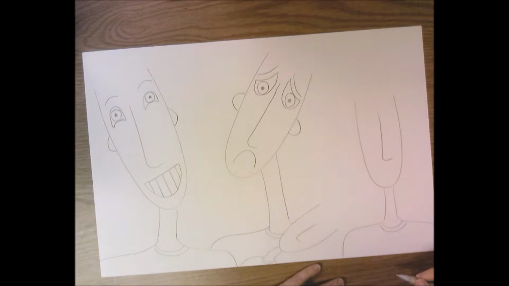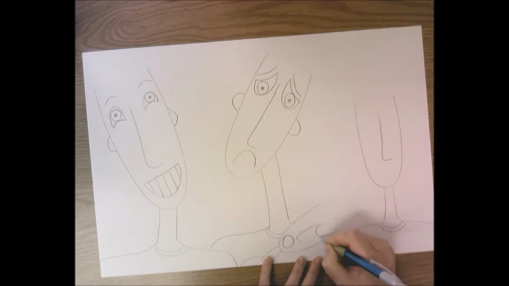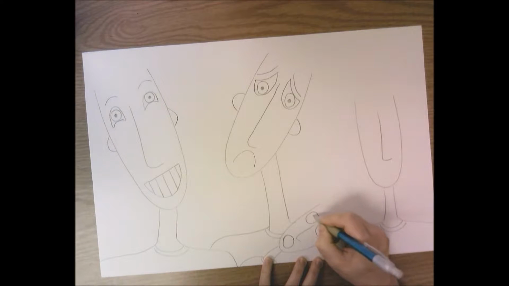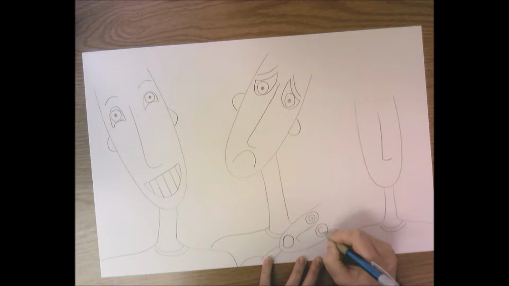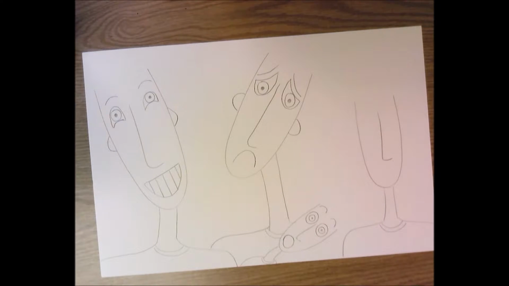The baby I'll make look surprised. So their mouth is going to be open. Their eyes will be really wide and big. Circles and dots in the eyes. And then the eyebrows are high above the eyes because they're surprised.